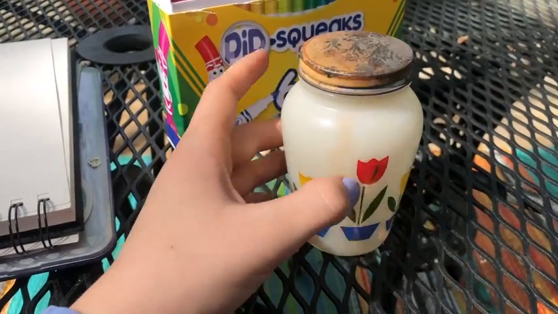I picked this little pepper shaker. It's kind of old, but it's super cool. I like it because it has little flowers on it, and you guys know that I like flowers. So I'm going to draw the pepper shaker. You need to study it super close.